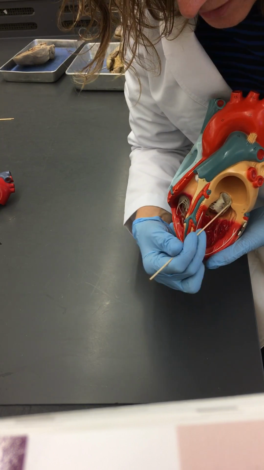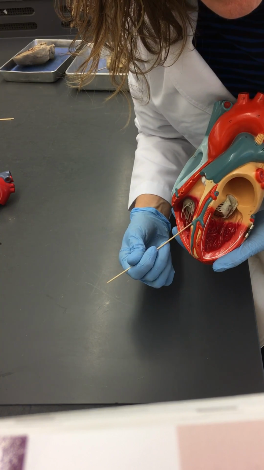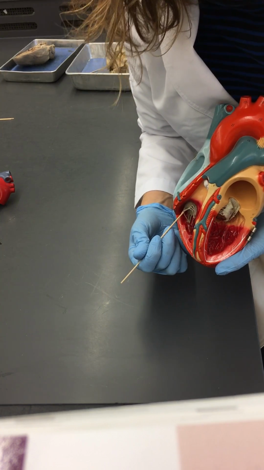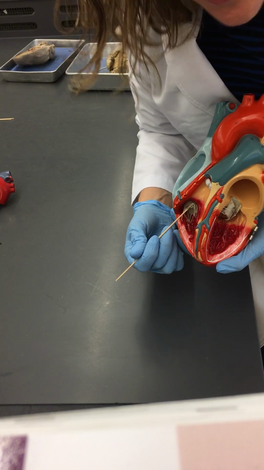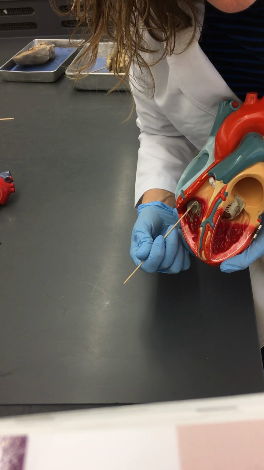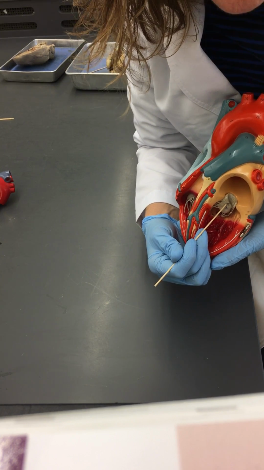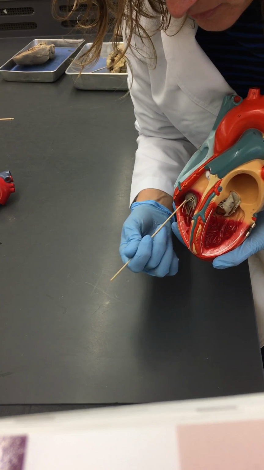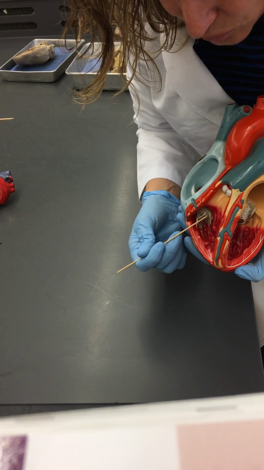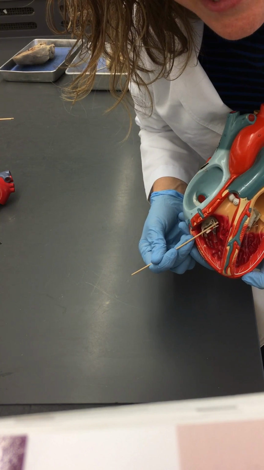The AV valves go between the atria and the ventricles. They're called the atrioventricular valves. The right AV valve is called the tricuspid valve. The left AV valve is called the bicuspid or mitral valve. These valves are held into place with cords of tendon called chordae tendineae.